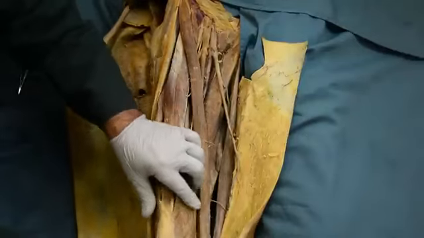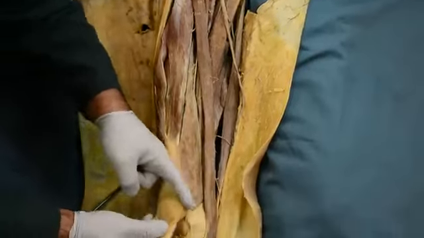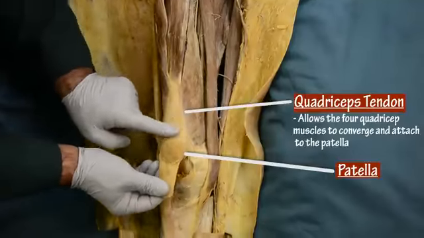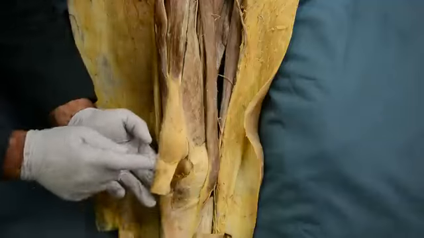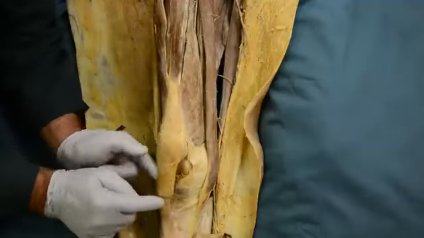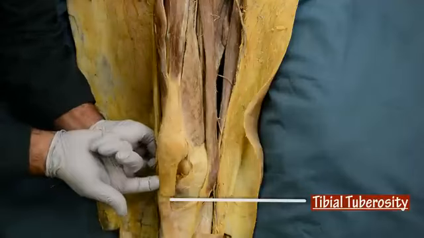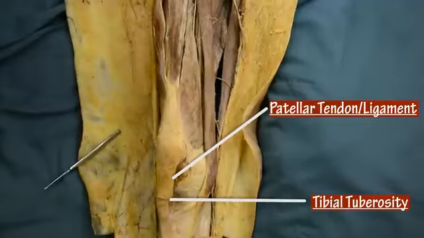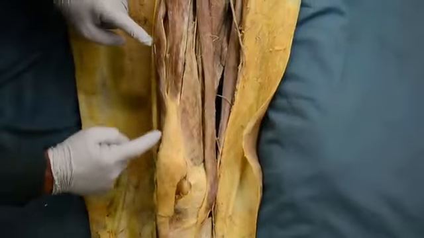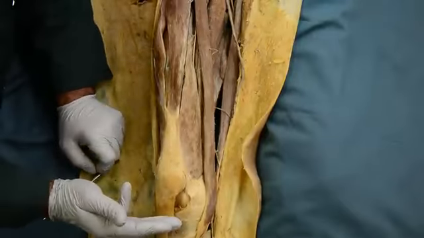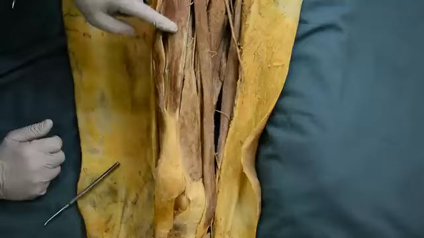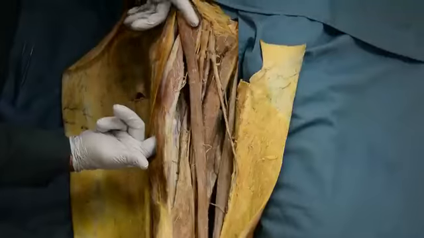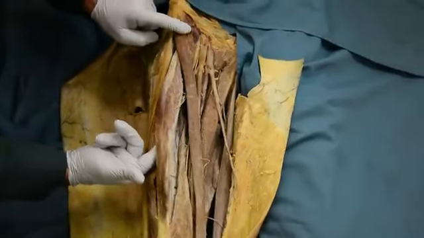The tendon of these four muscles attaches to the borders of the patella. Then this tendon is called the quadriceps tendon. And then after the patella, the muscle inserts to the tibial tuberosity here via this ligament or tendon, the patellar ligament or patellar tendon. The quadriceps muscle is in charge of extension of the knee joint. However, the rectus femoris can also flex the hip joint because it passes the hip joint from the anterior side.